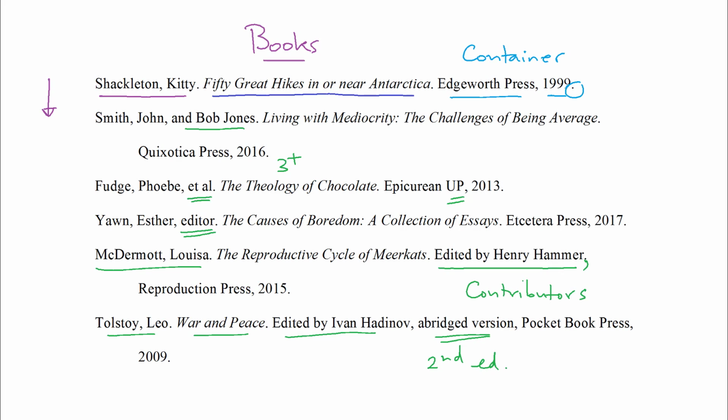So that's it for citing books using the MLA Guidelines 8th edition. We haven't, of course, covered every last variant, but I do think this covers the most likely cases, the ones you're going to see most often, and so hopefully you'll find this useful.